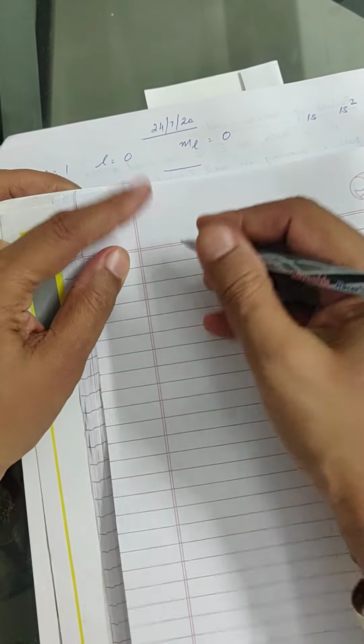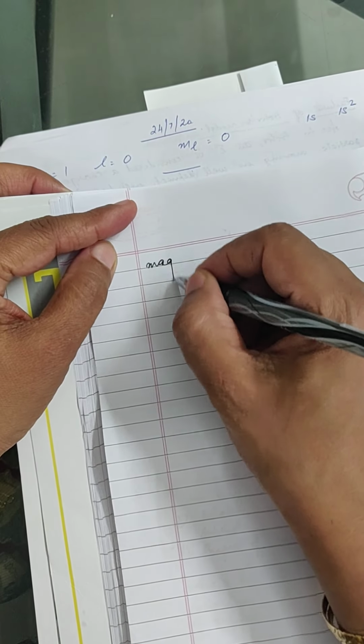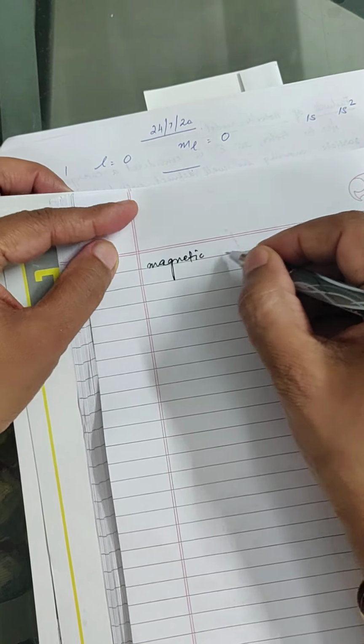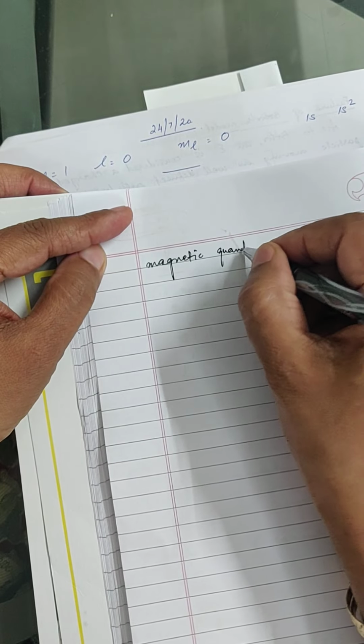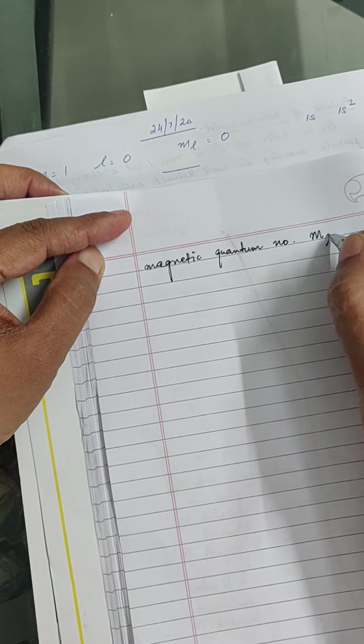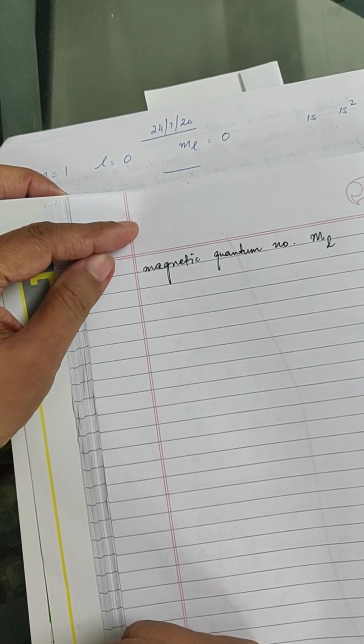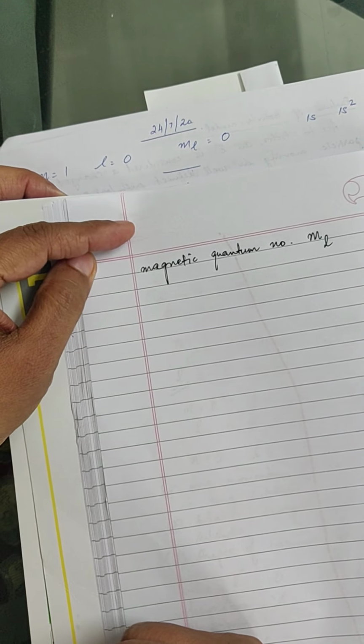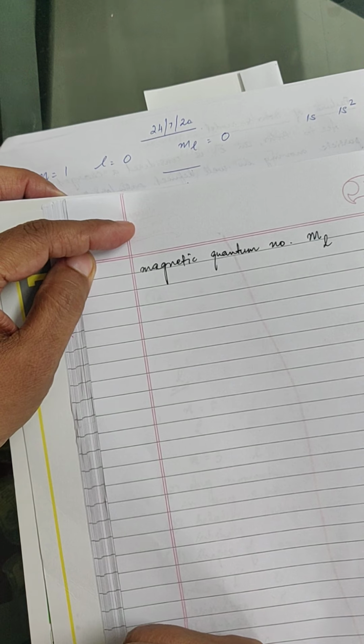Now let's come to the next one, that is the magnetic quantum number. Now what is the magnetic quantum number? This is denoted as ml. Now what does it signify?